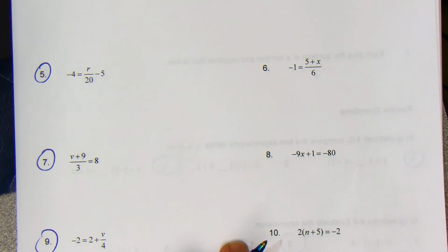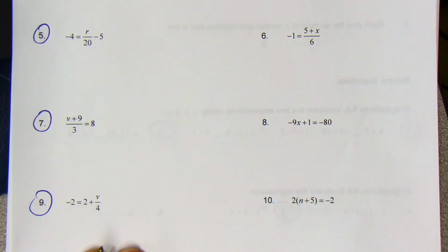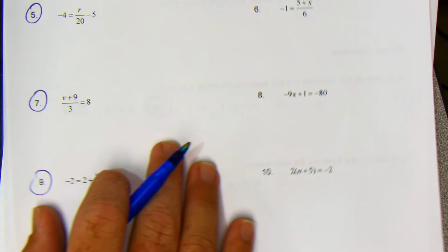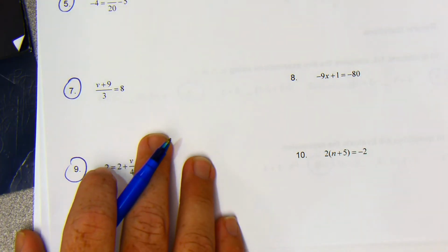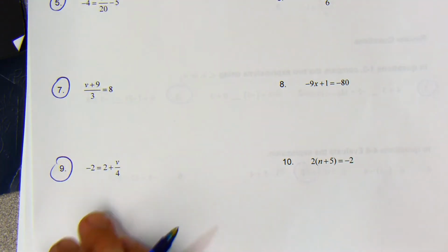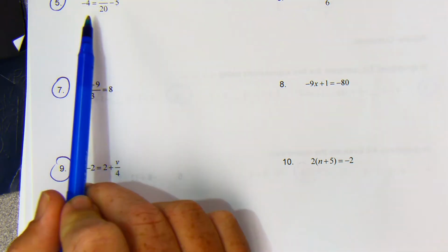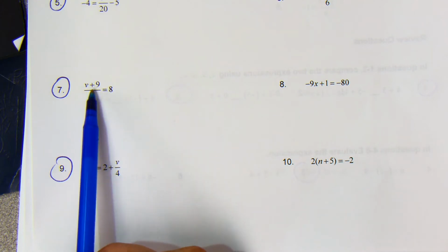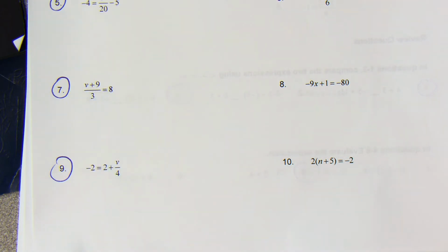Let's figure out one that would be good to do. Let's do number 7 together. And it's simply because I want to get rid of that 3 that's on the bottom first, which kind of goes against our rule, but I want to fraction bust before I do anything else. Okay, so in order to fraction bust for number 7, I need to get this 3 away. And I know that my number on the bottom of this fraction is that 3, so I need to multiply everything in this by 3. Okay, and that will get rid of that fraction.